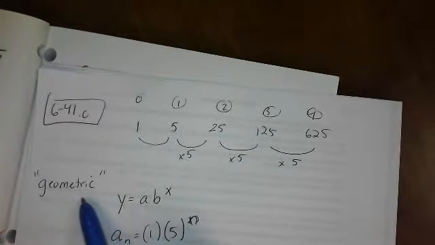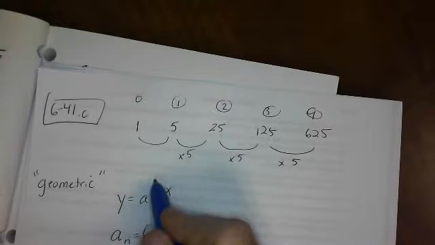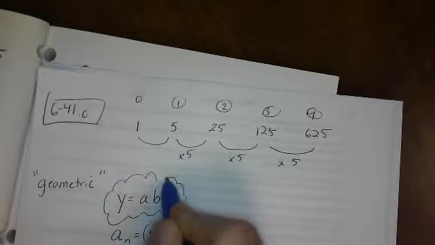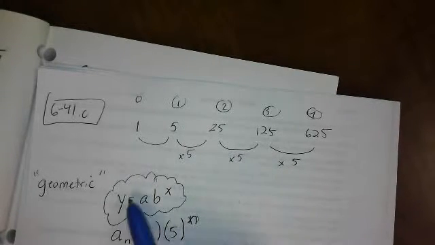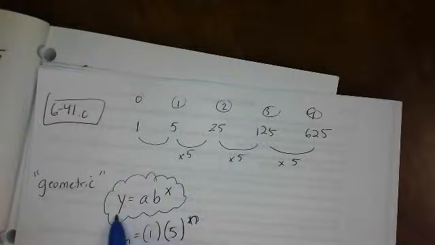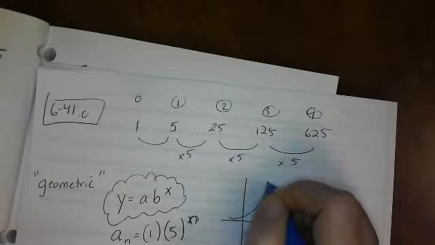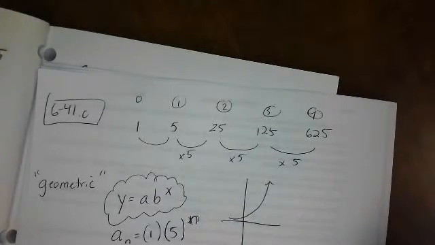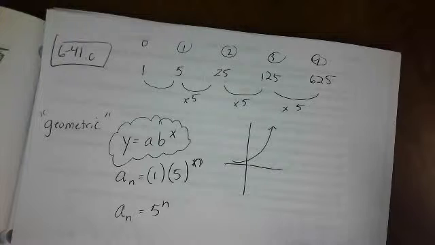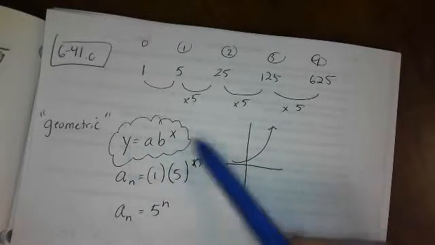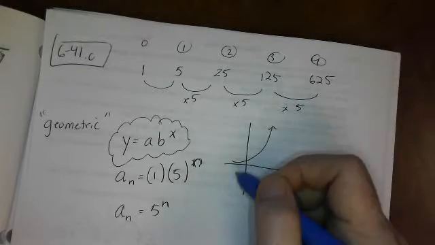When it's geometric, it's going to kind of mirror the form of an exponential function. So in your book, I think you've learned a little bit about, remember the exponential functions? They look kind of like that. It's one of those. But this isn't a function, this is a sequence. It has terms. So the only difference between the function and the sequence is the graph.